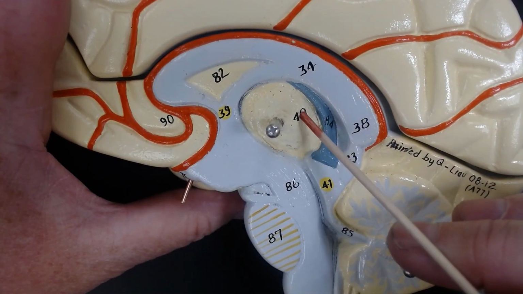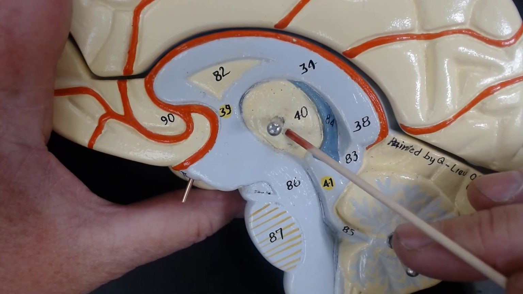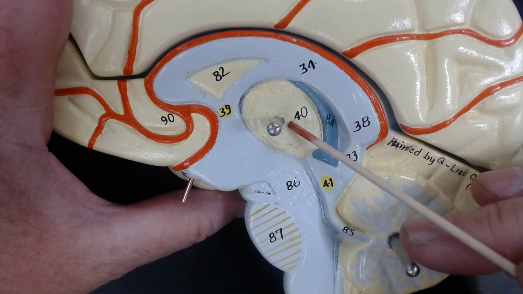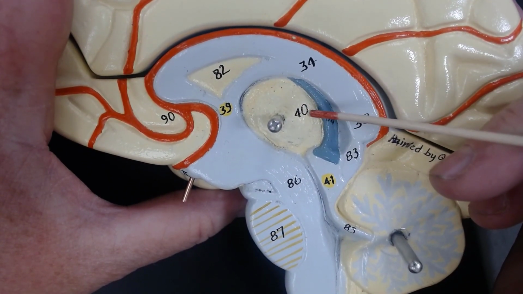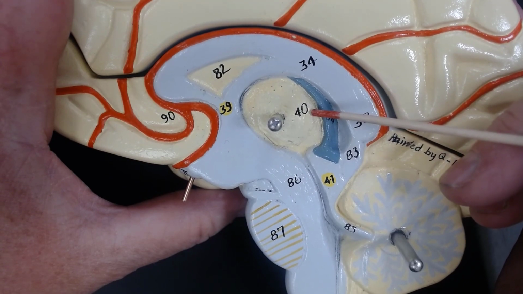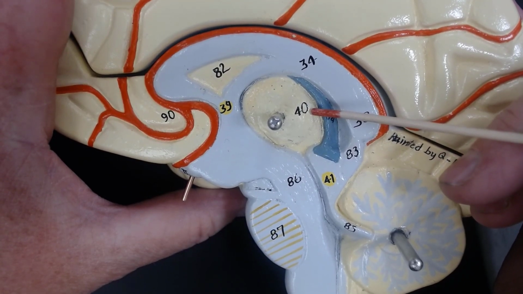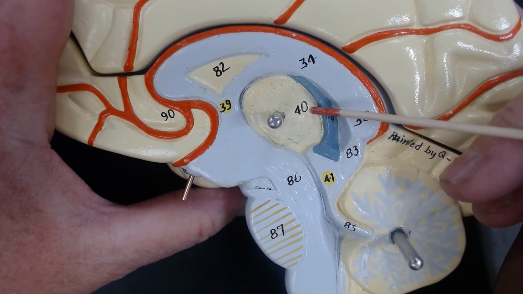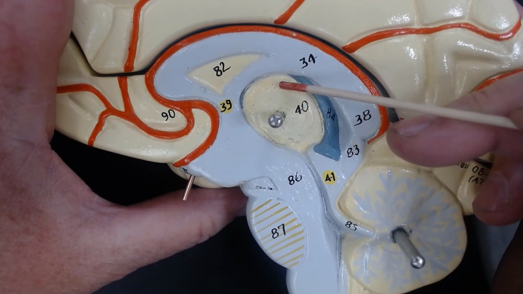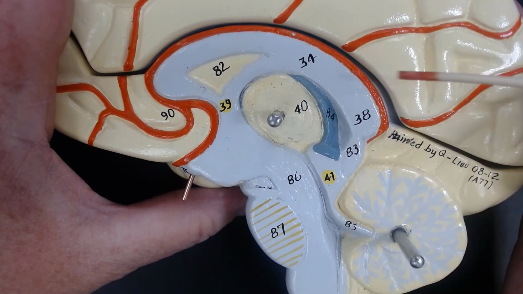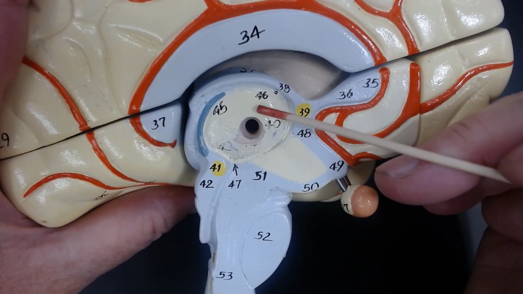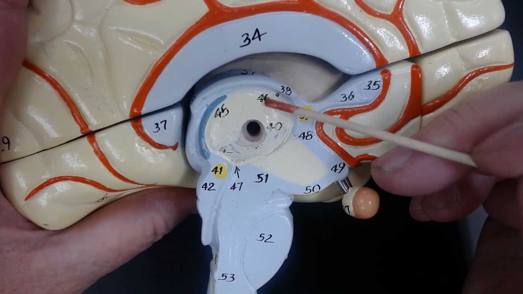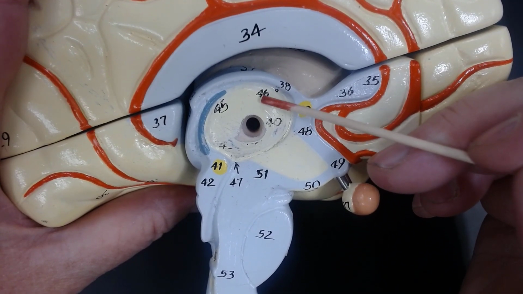In this model, if I point here and I ask for the ventricle, I'm looking for the third ventricle. If I'm pointing here and I ask for the structure at number 40, I'm asking for the interthalamic adhesion. The interthalamic adhesion forms a bridge of tissue connecting the thalamus of each hemisphere across the midline of the brain. So here at 46, this is the thalamus.